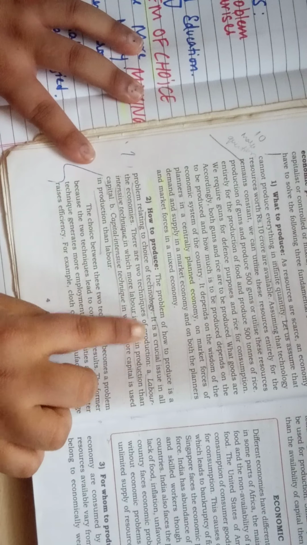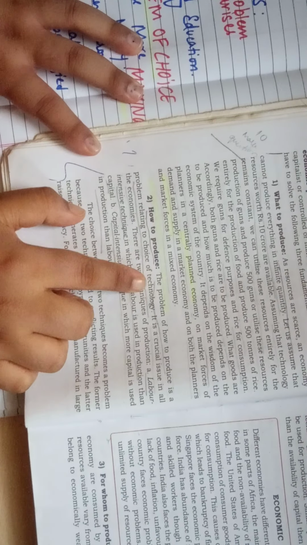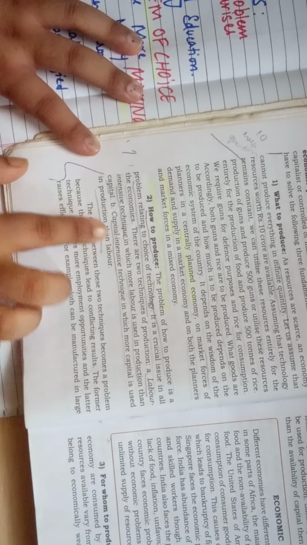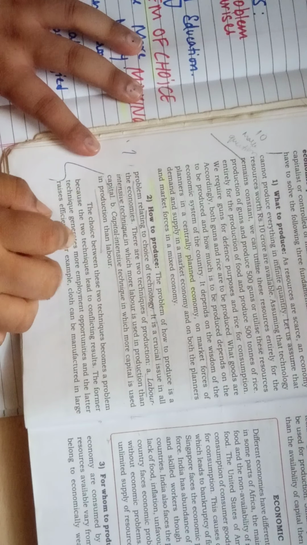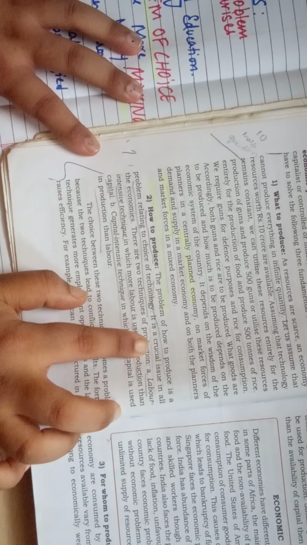So here the problem of how to produce is the problem relating to the choice of technology. See, we can produce defense by labor or capital intensive means. We can use machines or we can use human labor also.